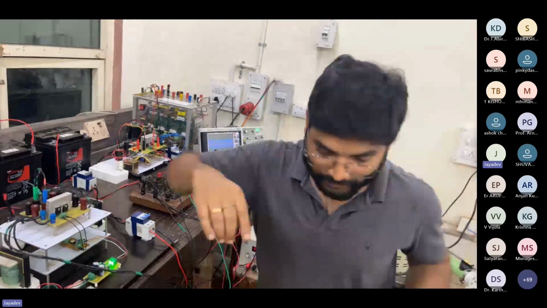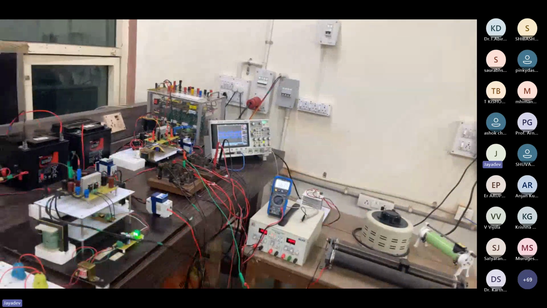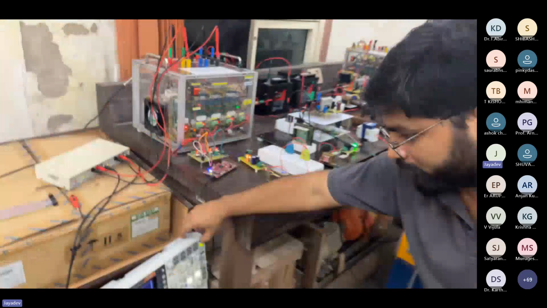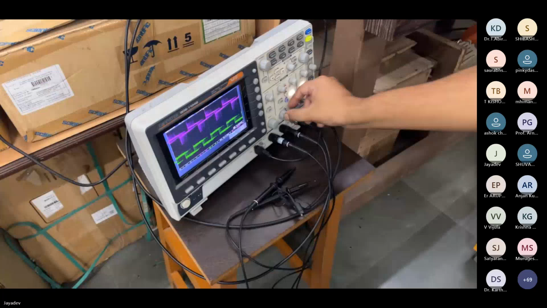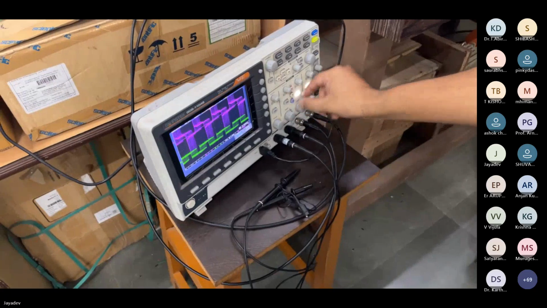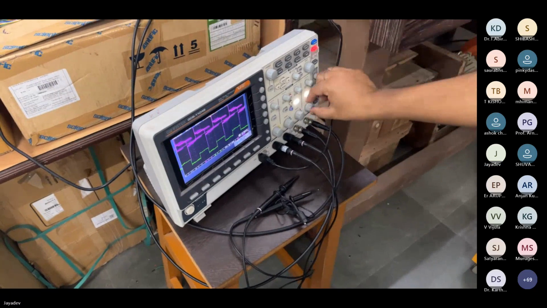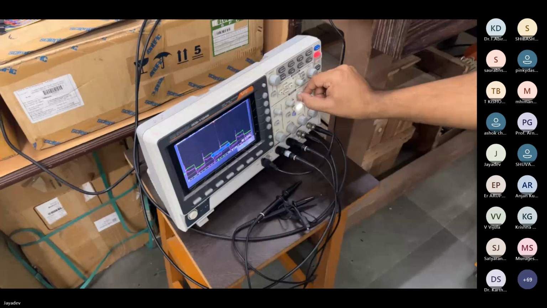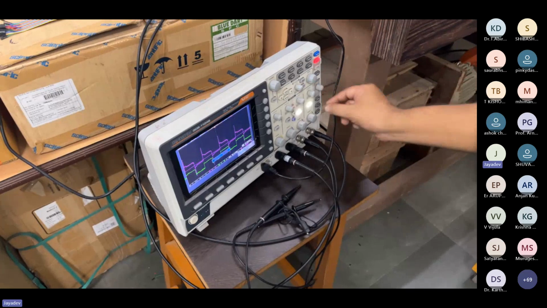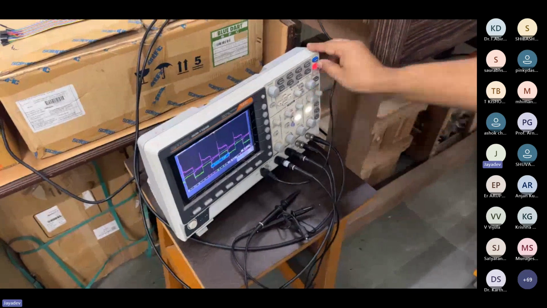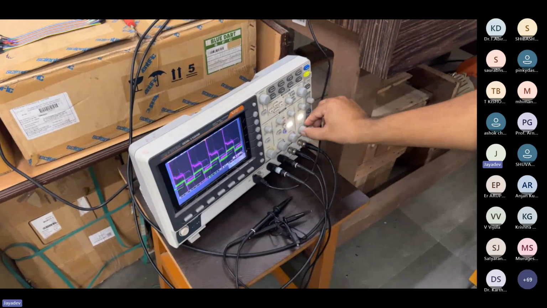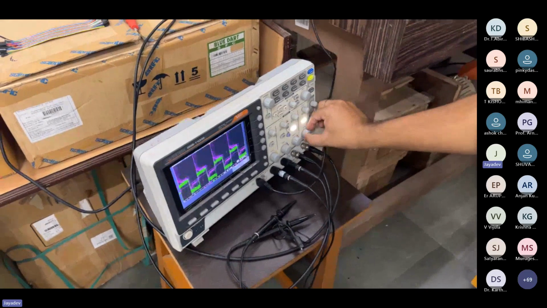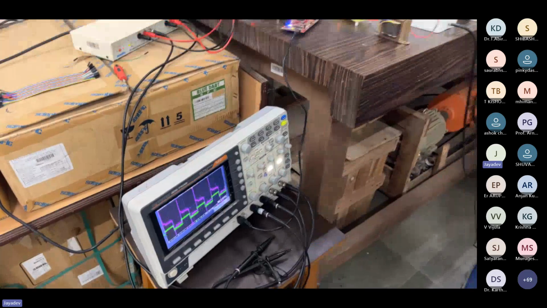Here you can see this. This is the input and output voltage from the battery and here.